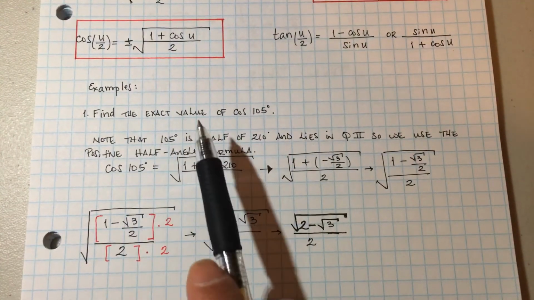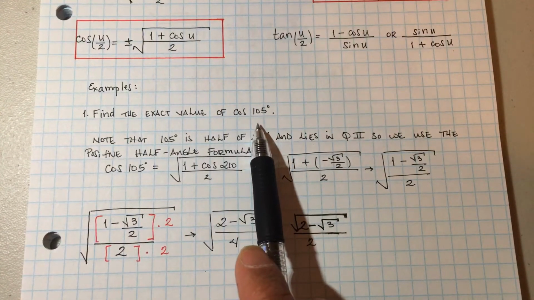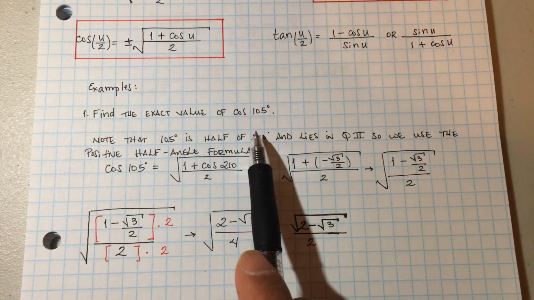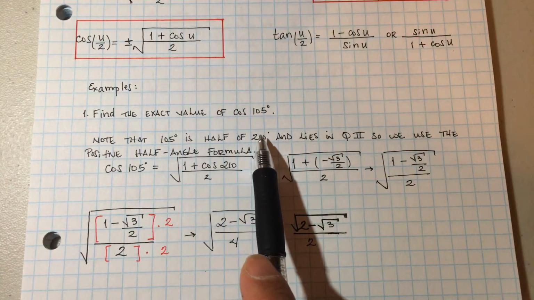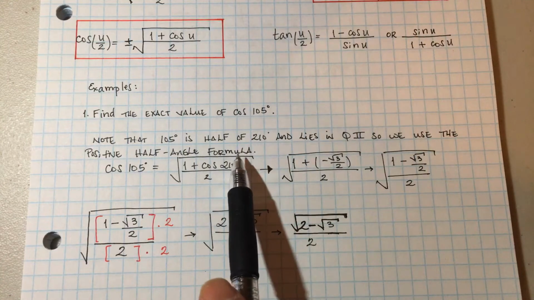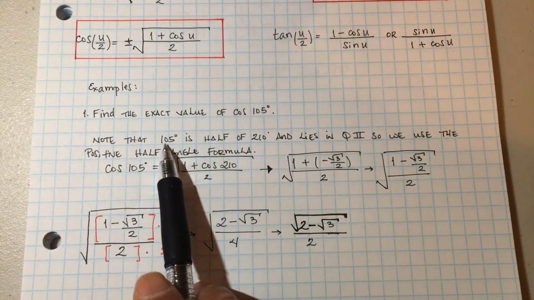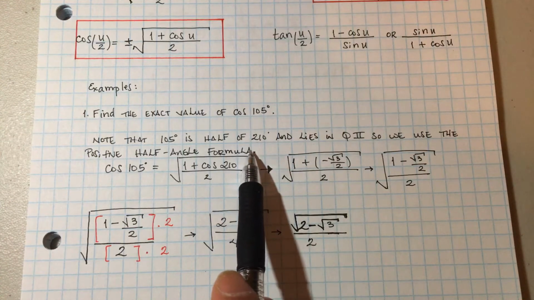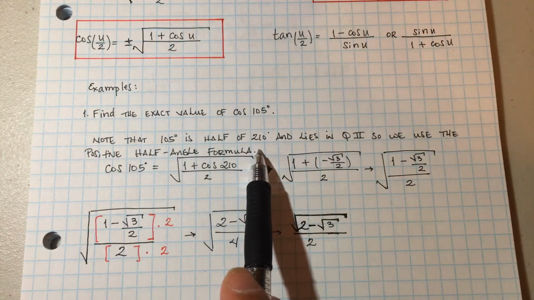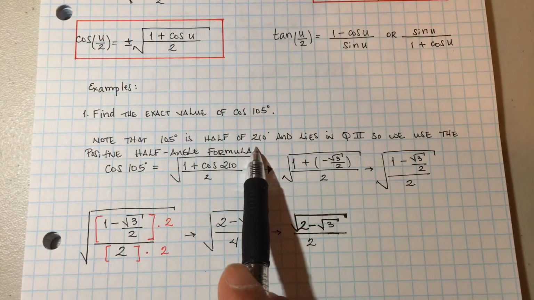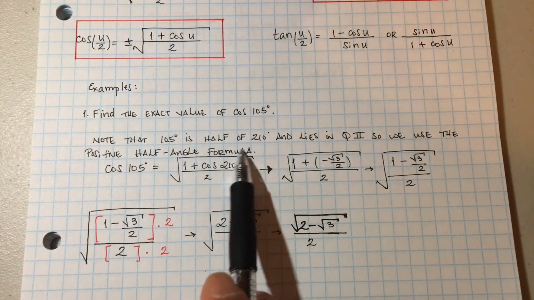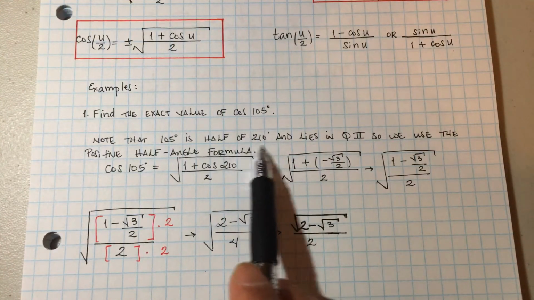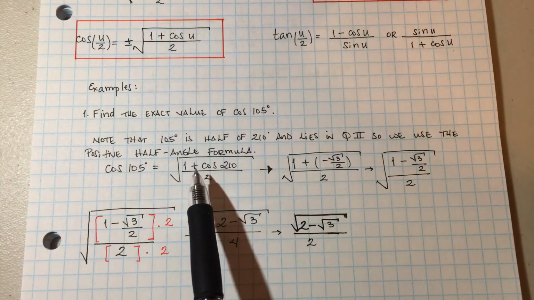It says find the exact value of cosine of 105 degrees. Now there could be more than one way to do this, but in this particular situation we're going to focus on using the half angle. One thing I want you to note is that 105 degrees is half of 210. And 210 degrees, we're able to figure that out on the unit circle. I believe that's 7 pi over 6. And the reference angle is 30 degrees.